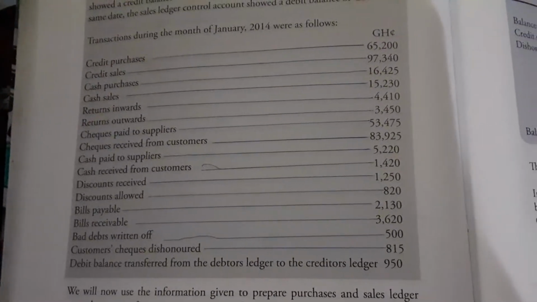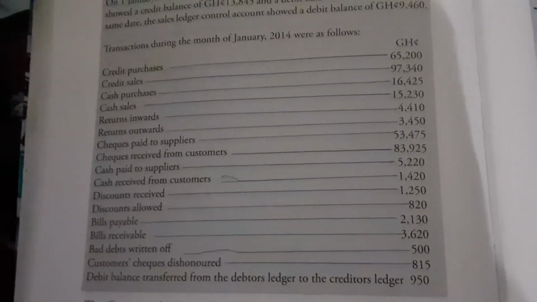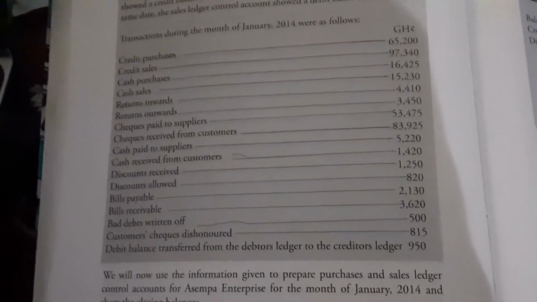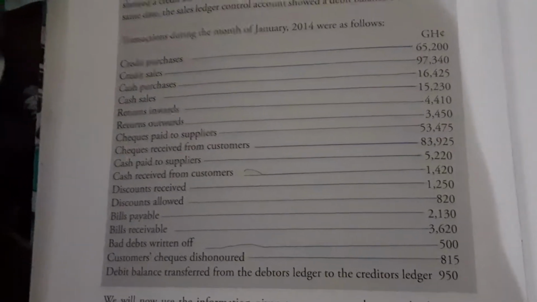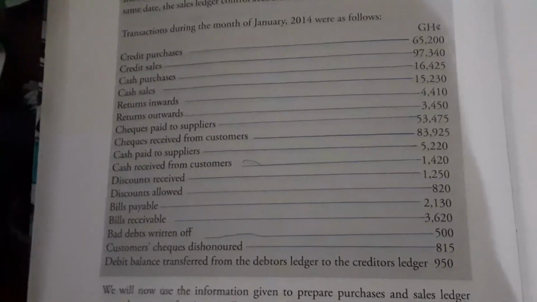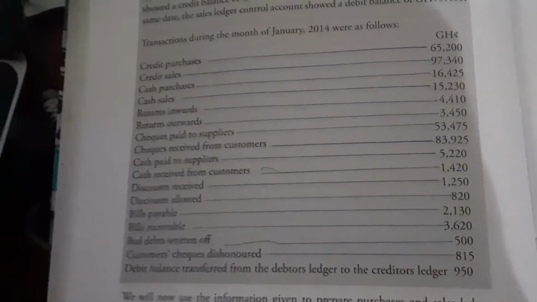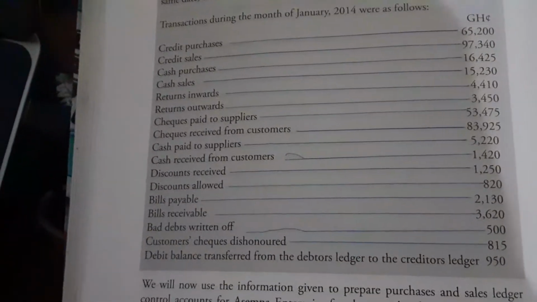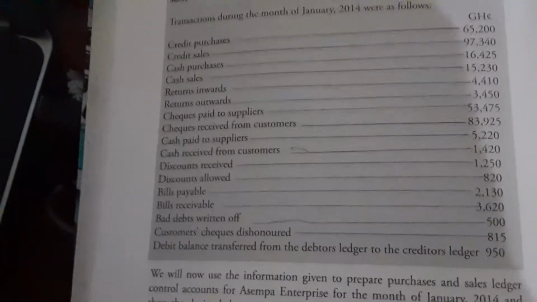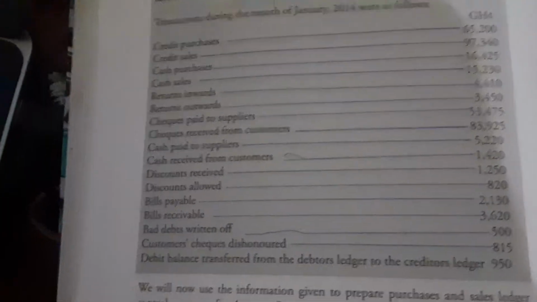So let me mention the items that will go into the control account. Credit purchases will go to the credit side of the purchases ledger control account. Credit sales will go to the debit side of the sales ledger control account. Cash purchases and cash sales do not come in the control account. Return inwards will go to the credit side of the sales ledger control account. Return outwards will go to the debit side of the purchases ledger control account.